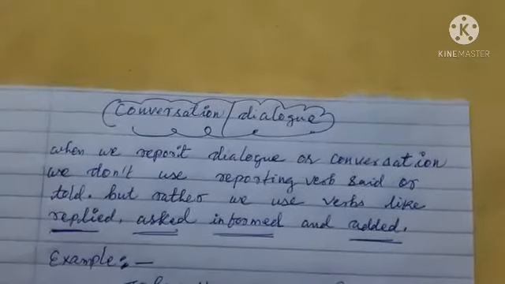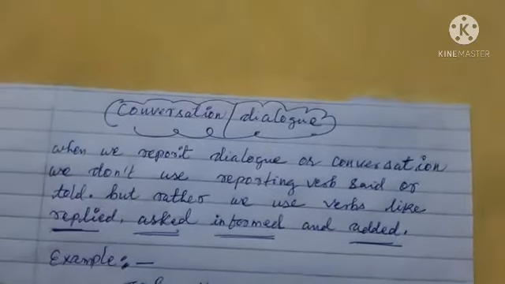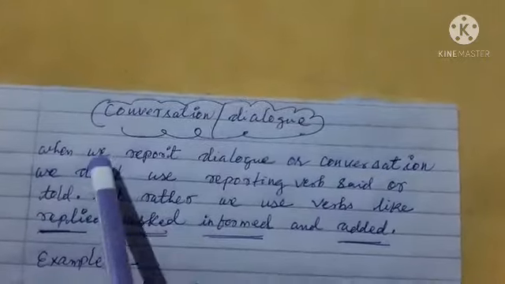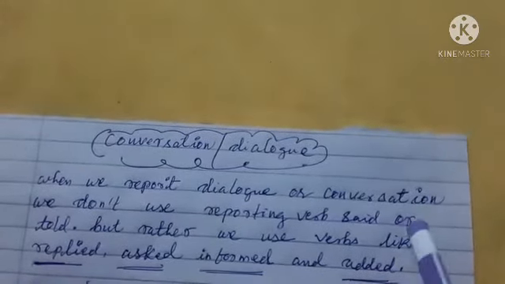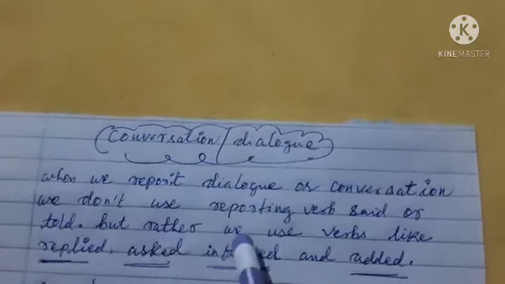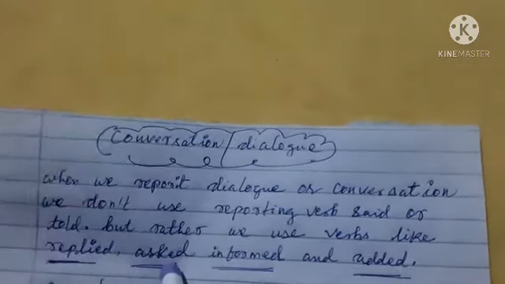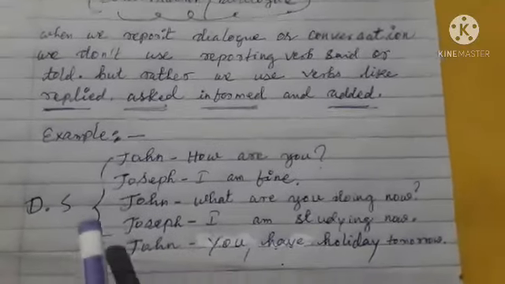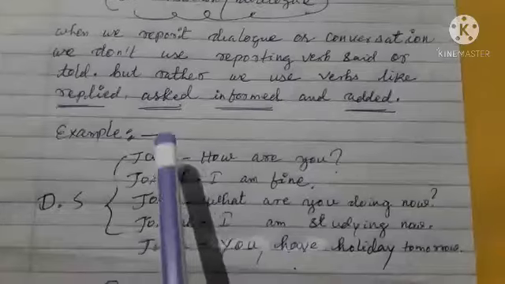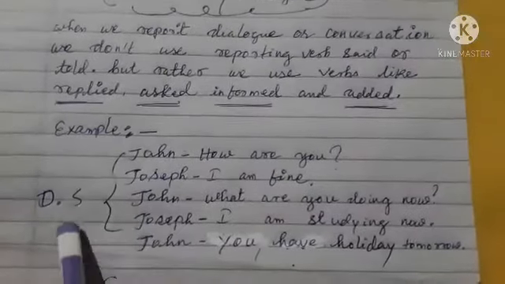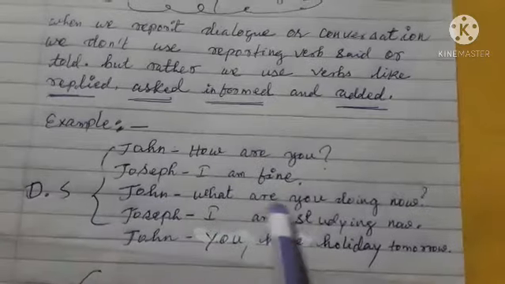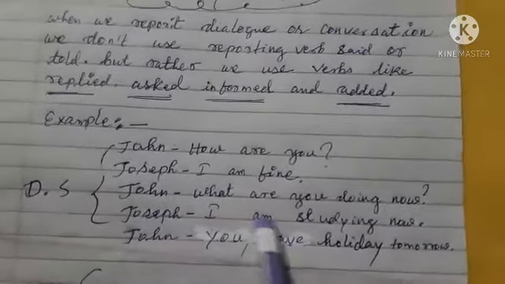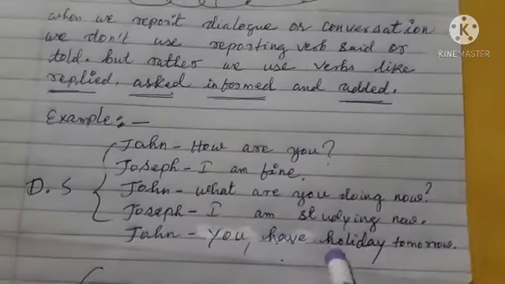So dialogue is conversation between two persons or more than two persons. Okay? Now, when we report dialogue or conversation, we don't use the reporting verbs said or told, but we use verbs like replied, asked, informed, and added. Let us see an example. Here there is a dialogue between two persons, that is John and Joseph. John, how are you? Joseph, I am fine. John, what are you doing now? Joseph, I am studying now. John, you have a holiday tomorrow.